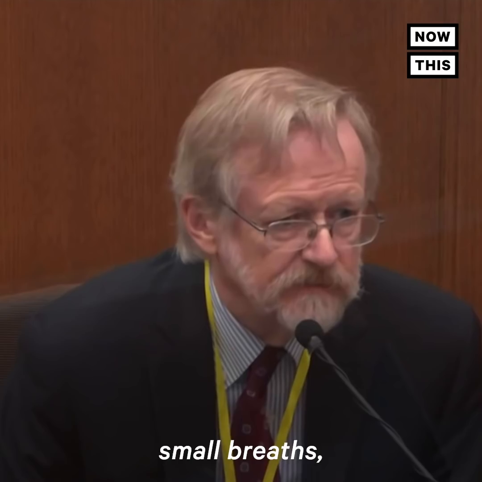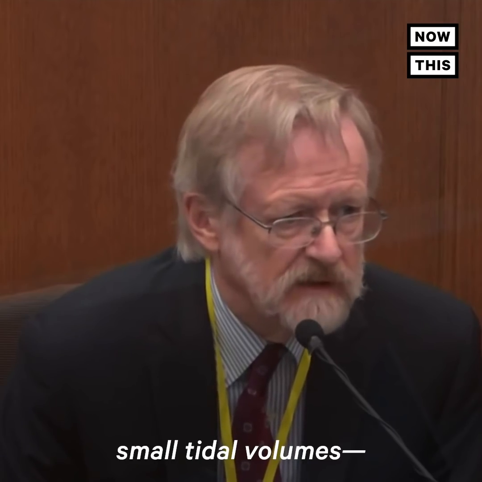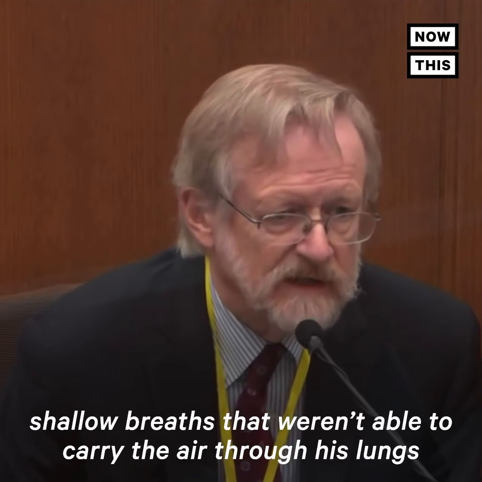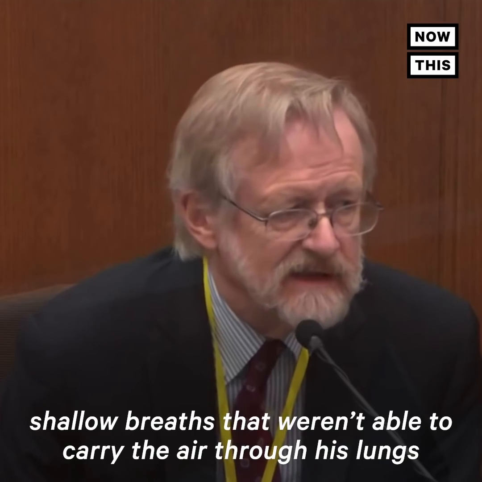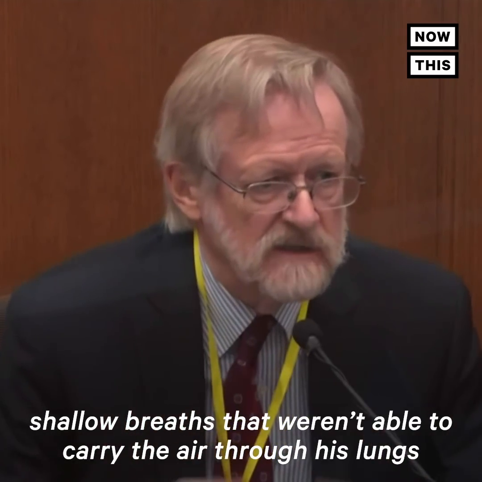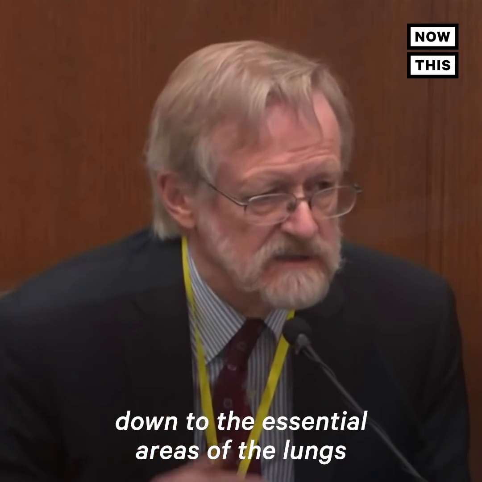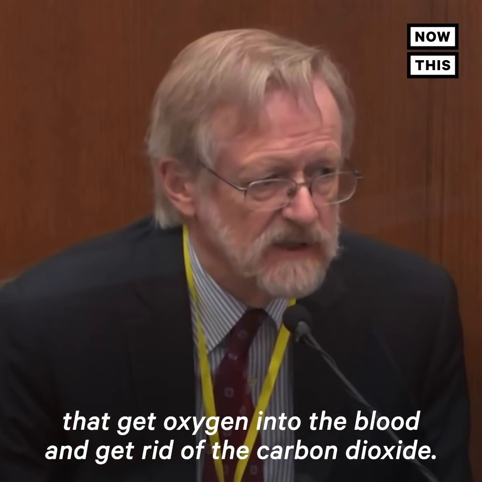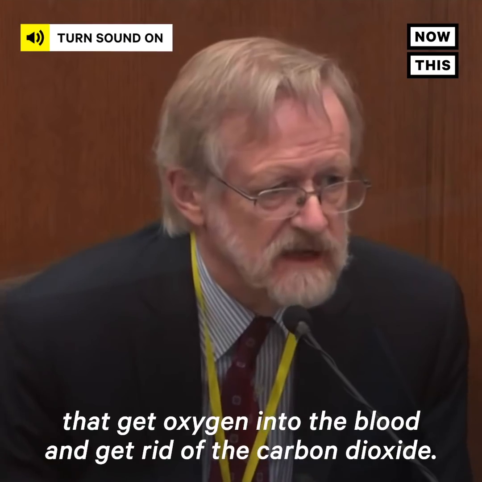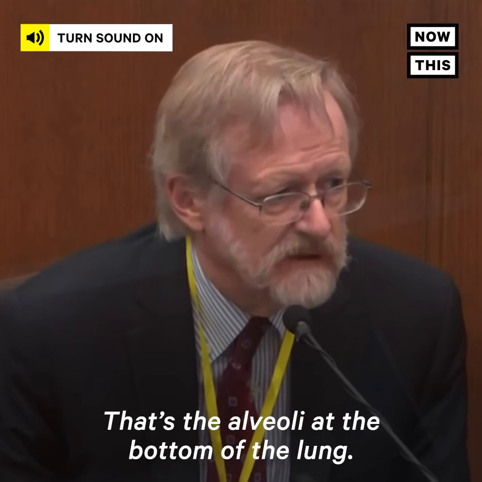Small breaths, small tidal volumes, shallow breaths that weren't able to carry the air through his lungs down to the essential areas of the lungs that get oxygen into the blood and get rid of the carbon dioxide. That's the alveoli at the bottom of the lung.